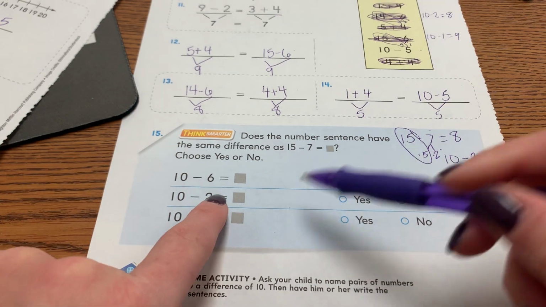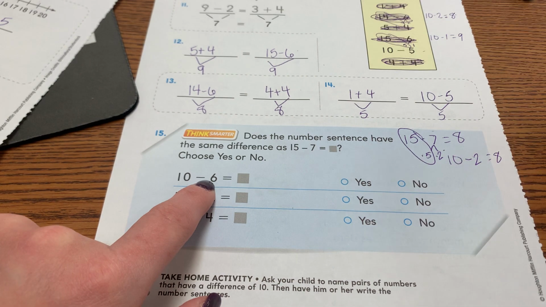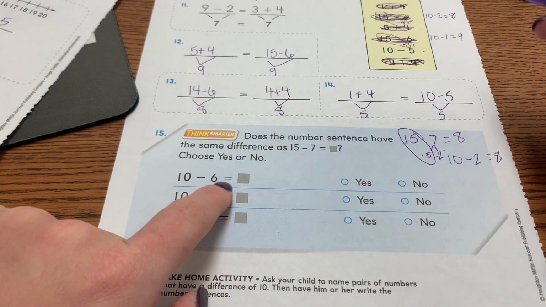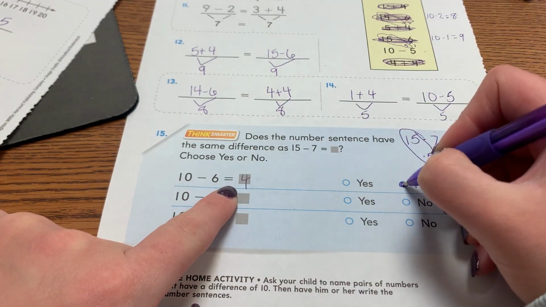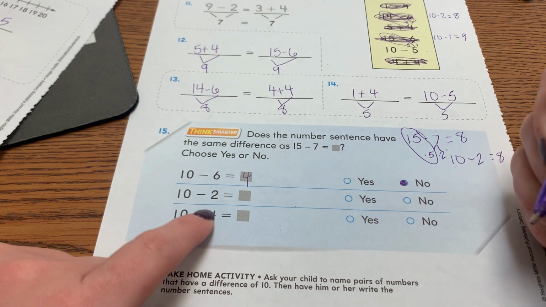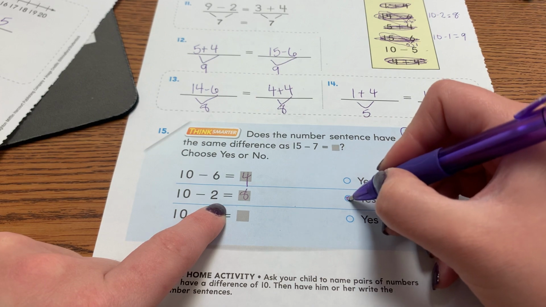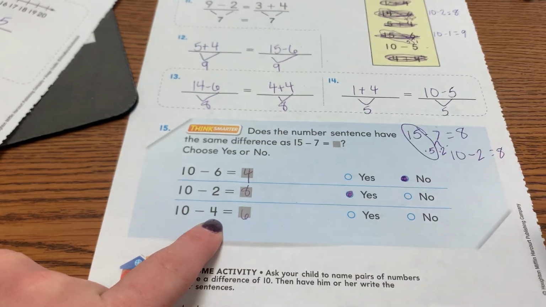So we have to find another problem that equals 8. Well, 10 minus 6 is 4. So no. 10 minus 2 is 8. Yes. 10 minus 4 is 6. So no.